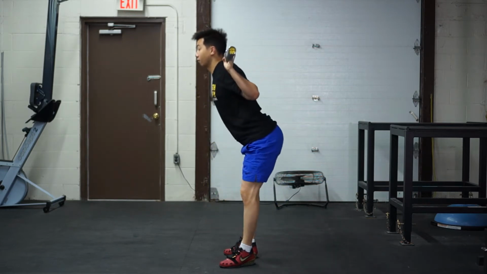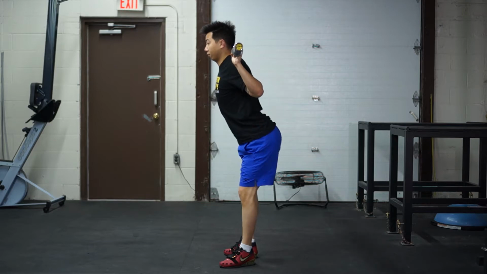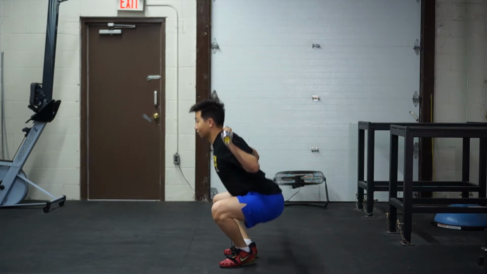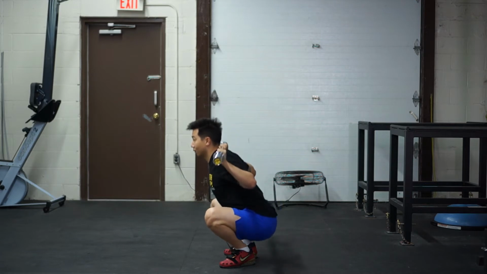Anterior pelvic tilt, also known as APT, is when the front of the pelvis drops lower than the back of the pelvis. This is usually associated with the lower back hyperextending and having an excessive arch. The causes of anterior pelvic tilt can vary, however, it can be contributed from a muscular imbalance between the front and the back of the hips.